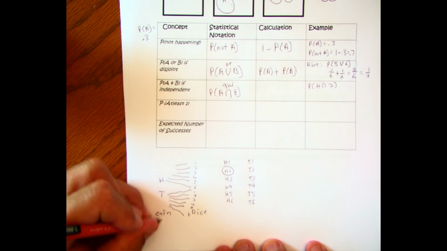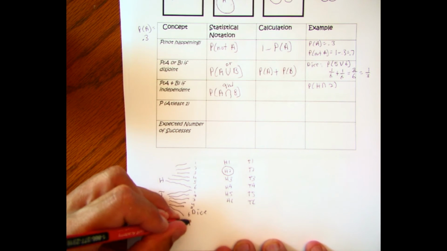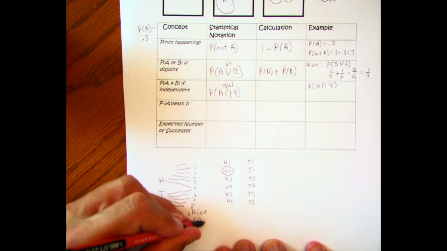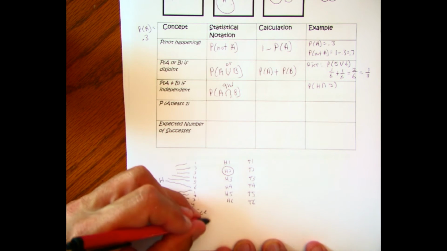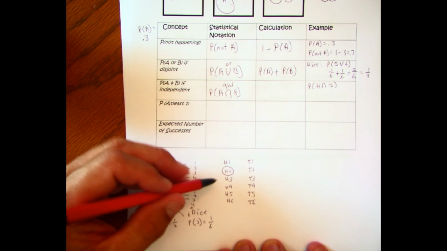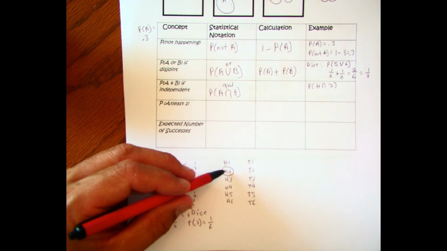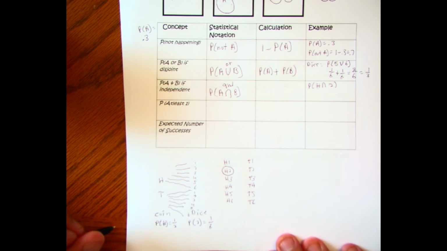Well, what's the probability of flipping a coin and getting a head? The probability of heads is 1/2. What's the probability of getting a 2? If I roll a dice, the probability of getting a 2 is 1/6. So, if I know the probability of getting a head and a 2 is 1/12, then what do I do to 1/2 and 1/6 to get 1/12?